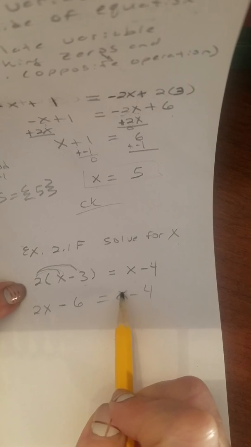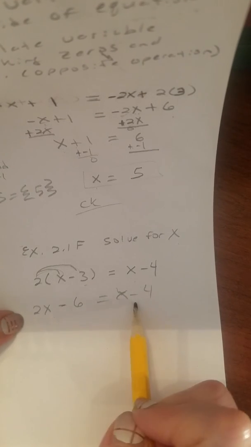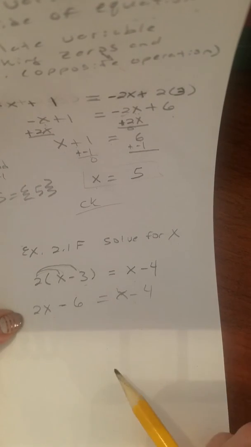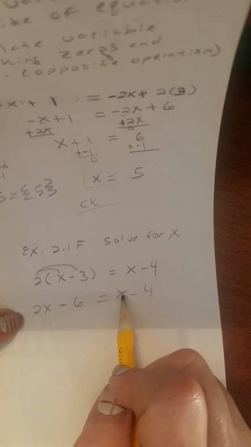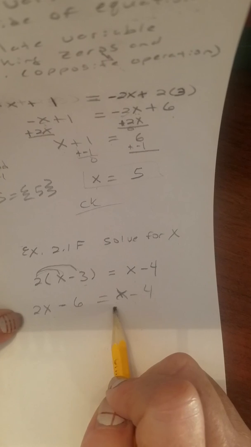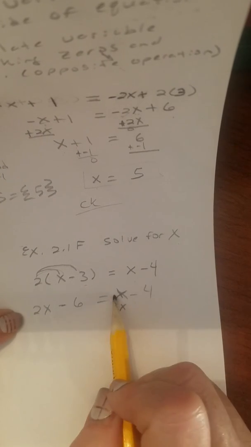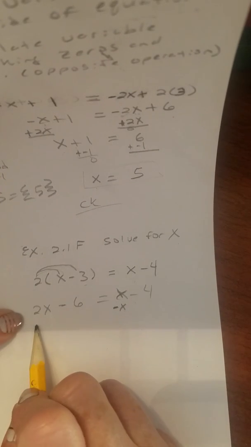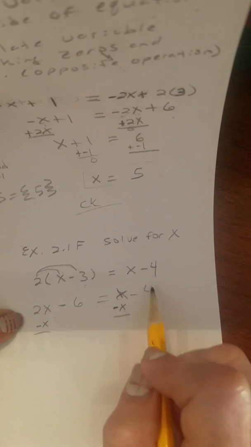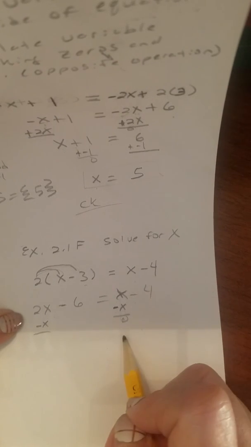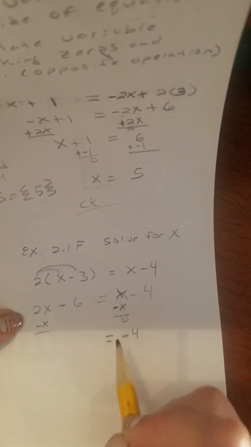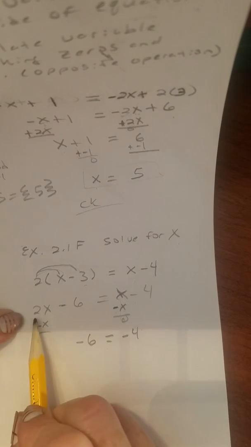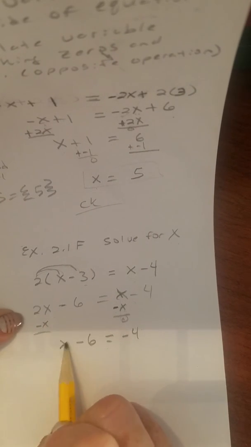Once I have simplified both sides of the equation, I now need to make sure all my variables are on the opposite side. This is a positive x, so I'm going to subtract x from both sides. This gives me 0, so I'm left with a negative 4 equals, bring down my negative 6, 2x minus x gives me a positive x.